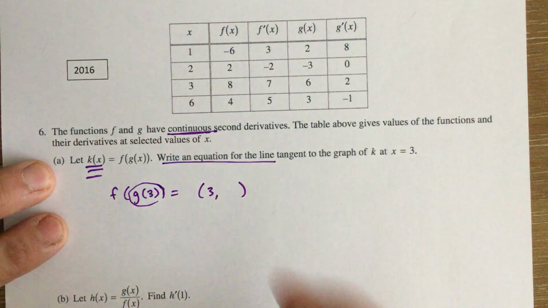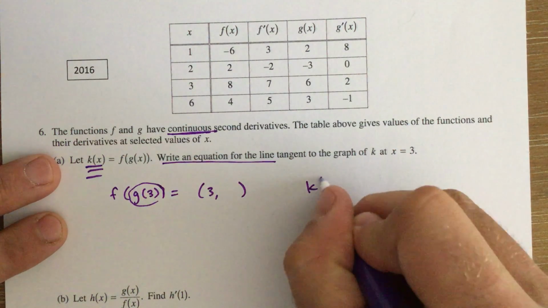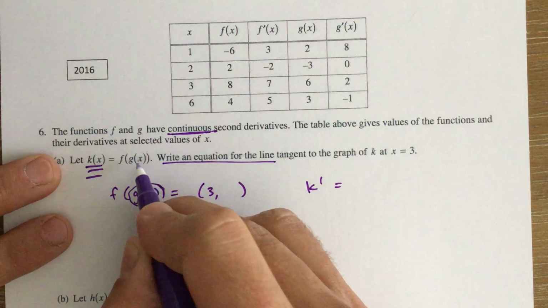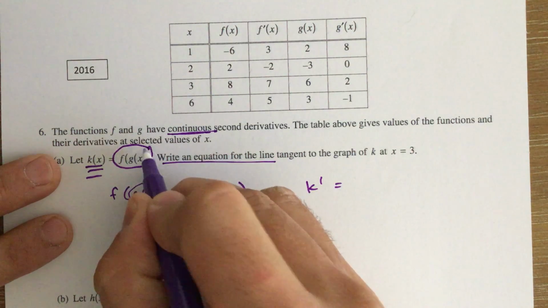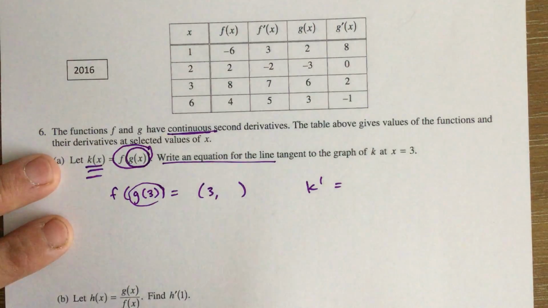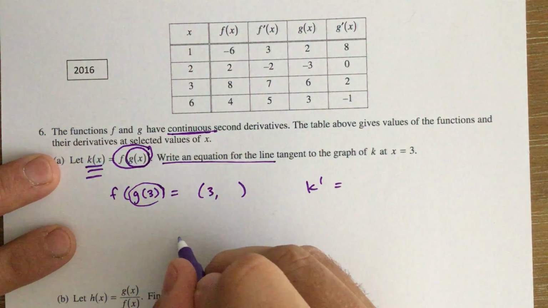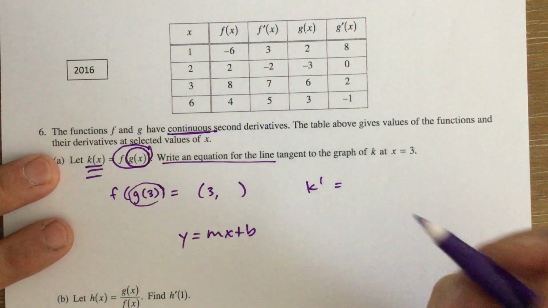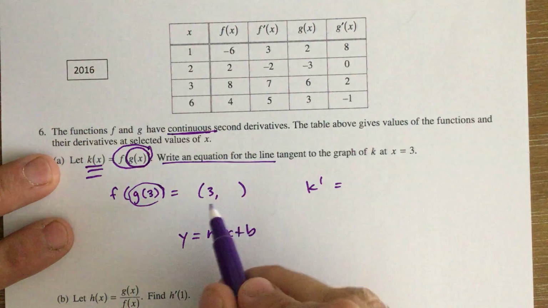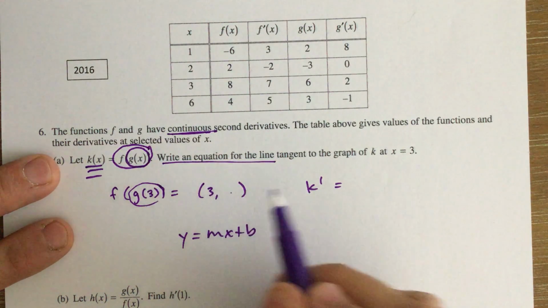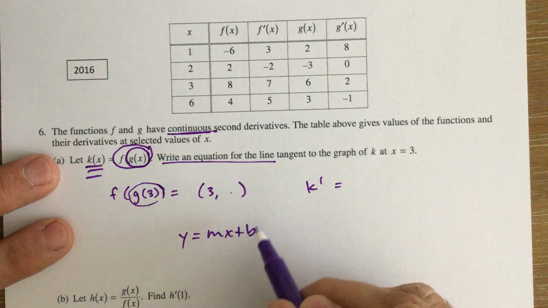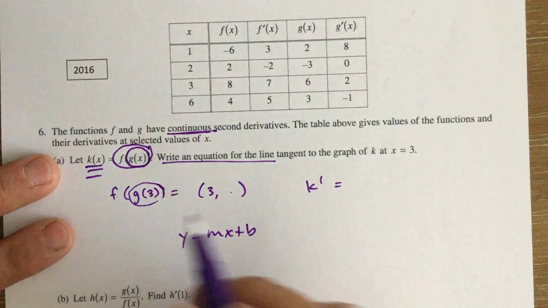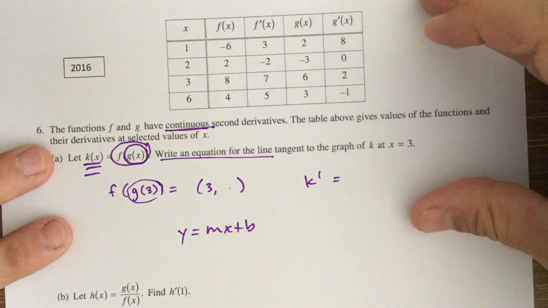And the next thing you're going to do is take the derivative of this, which is going to be k prime equals the derivative of f with g written in it times, right, where we have the derivative of this thing and then the derivative of that thing. That'll help you get your slope. And then y equals mx plus b, because I like slope-intercept form more, but you could use point-slope form if you wanted. You have your x, your y, your m, and then you're going to go ahead and find your b value, okay? And your final answer should look in this form, or in point-slope form if you wanted that.